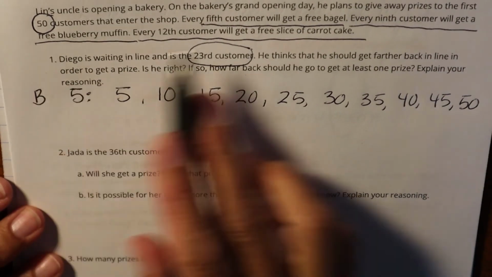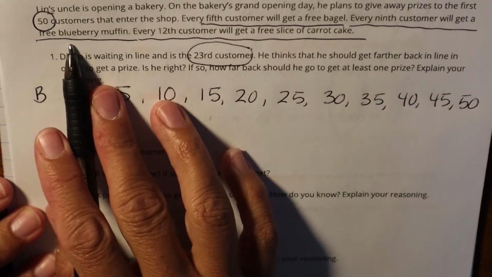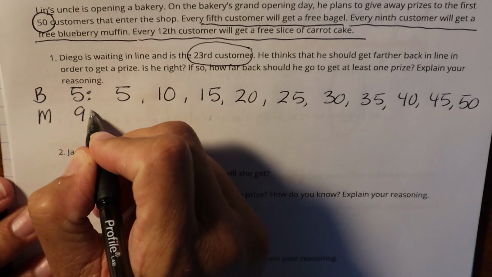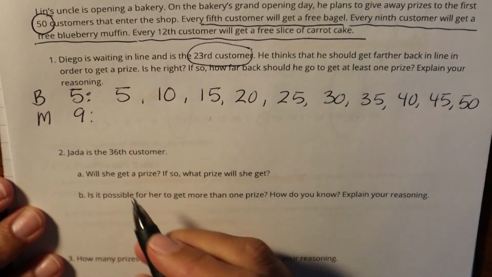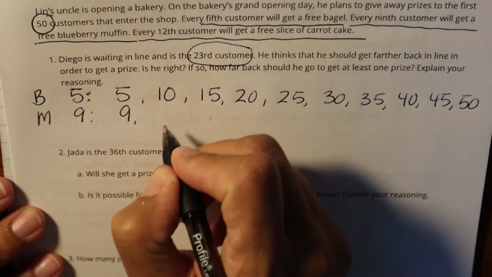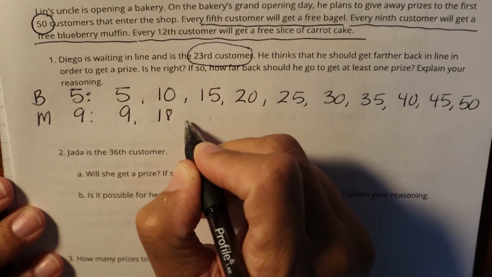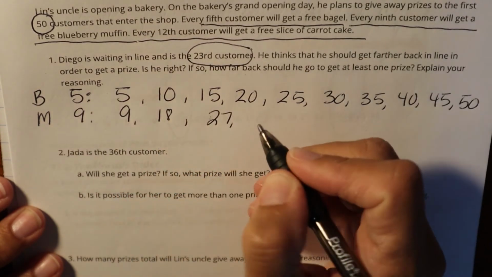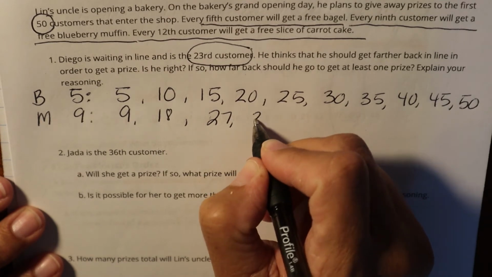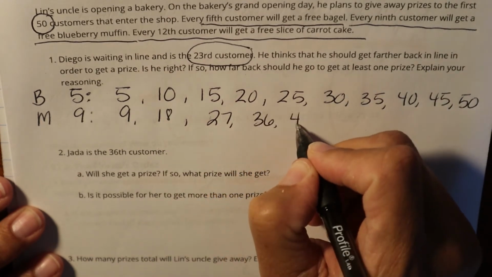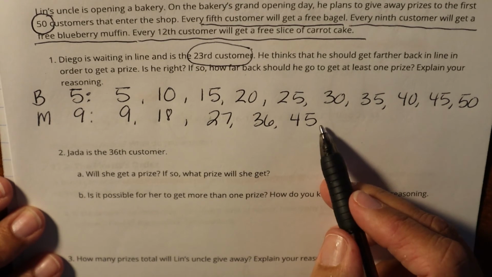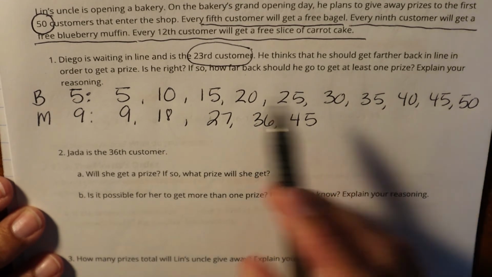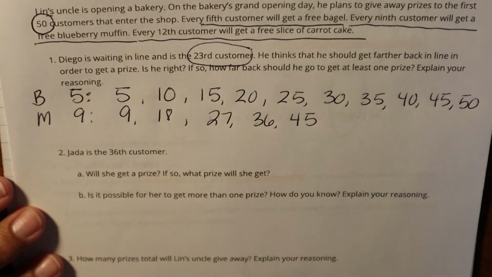Every 9th customer gets a blueberry muffin. So M will be the muffins, and that's every 9th customer. So let's find all the multiples of 9. So 9 times 1 is 9, 9 times 2 is 18, 9 times 3 is 27, 9 times 4 is 36, and 9 times 5 is 45. And I'm going to stop there because 9 times 6 would be 54, and I only have 50.